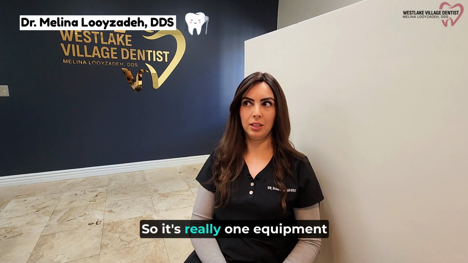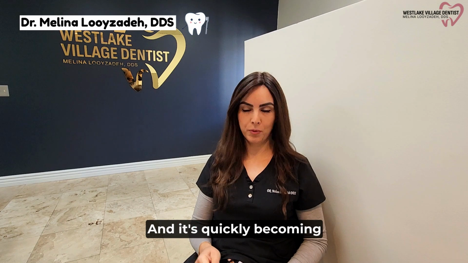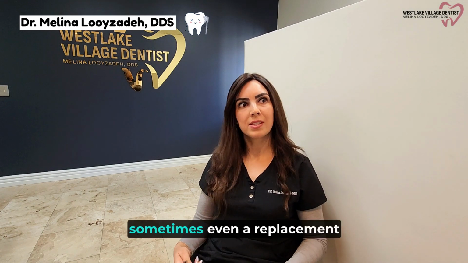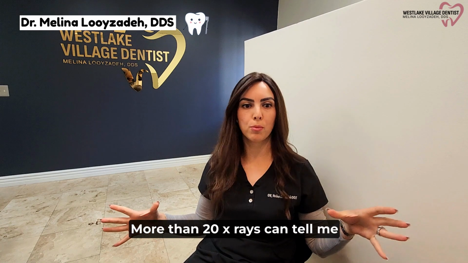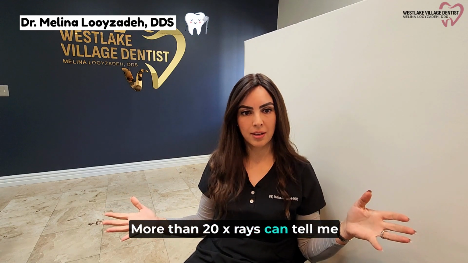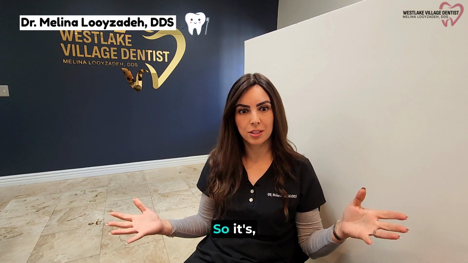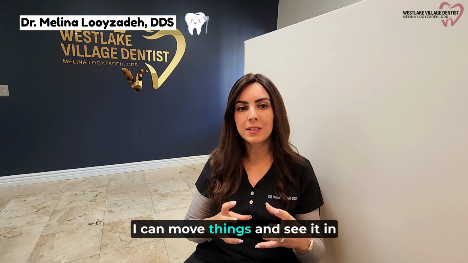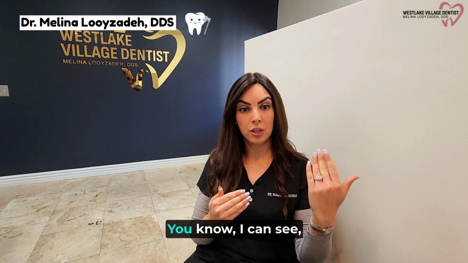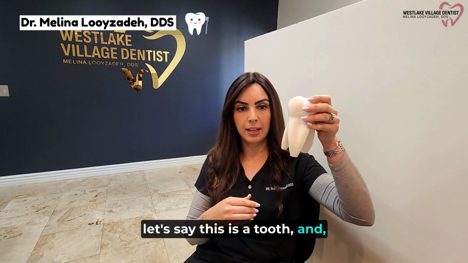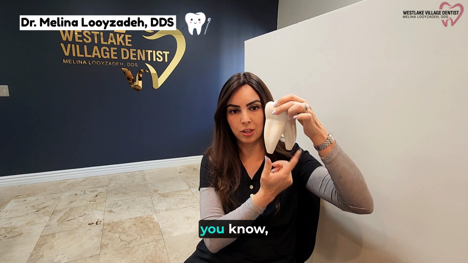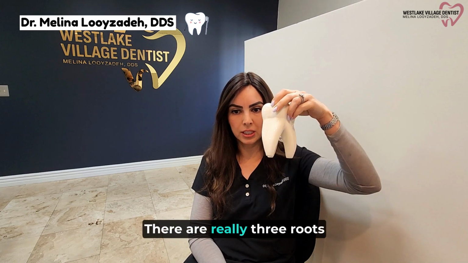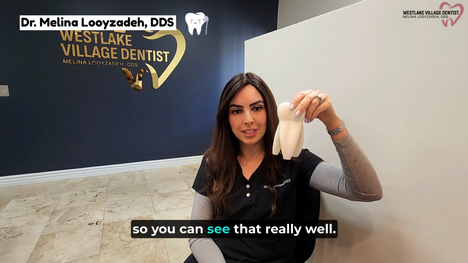So it's really one equipment that I absolutely love to use, and it's quickly becoming sometimes even a replacement for X-rays. One scan can tell me so much more than 20 X-rays can tell me at any moment. So I can move things and see it in sections. Let's say this is a tooth, and on an X-ray all I see is from the front. I see, okay, well, there are 2 roots in this, but really they're not. There are really 3 roots in this, so you can see that really well.